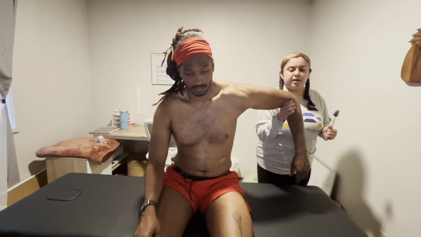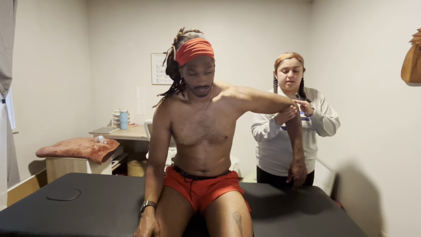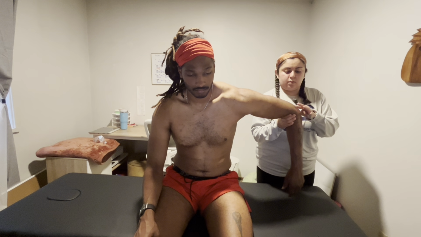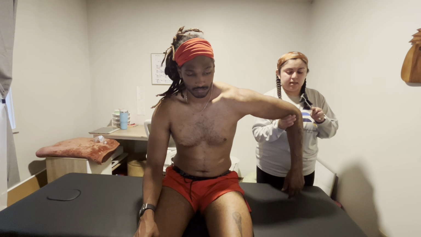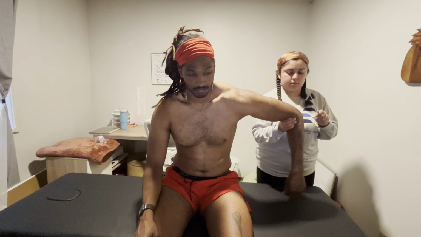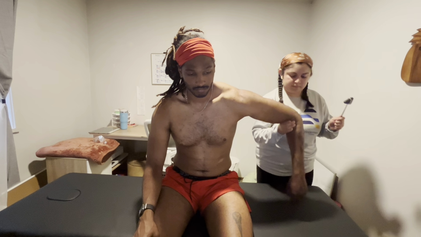The final reflex we will be testing is our triceps reflex, which corresponds with C7. The tendon is located just above the elbow on the posterior side. So I'll go ahead and grab Carlos's arm, and I will locate our triceps tendon. Once I have located that tendon, I will go ahead and lightly tap with my reflex hammer. Do it one more time.